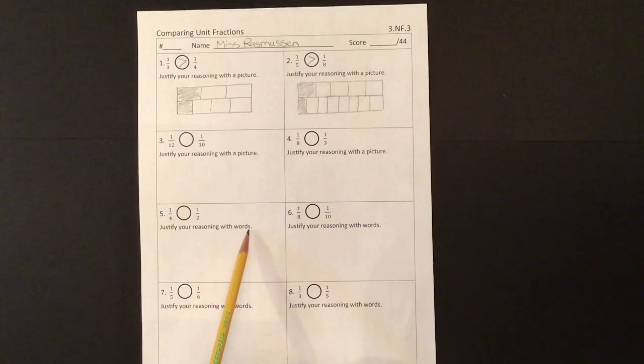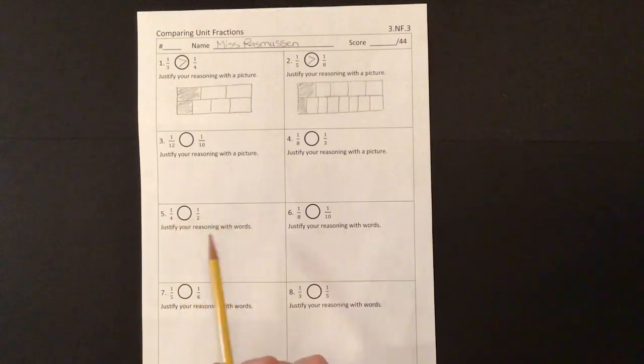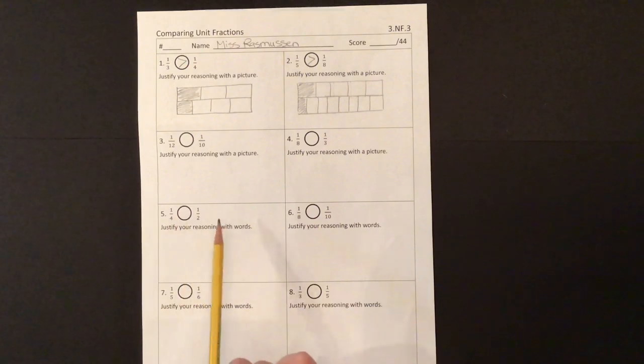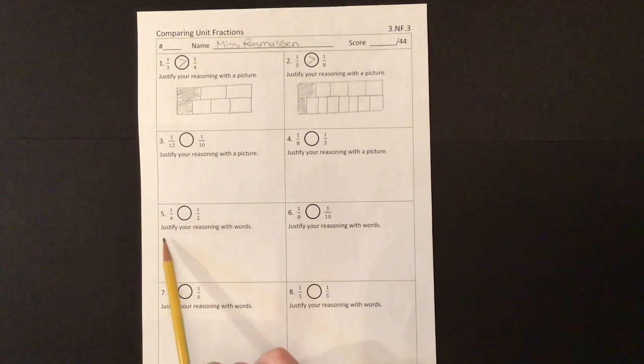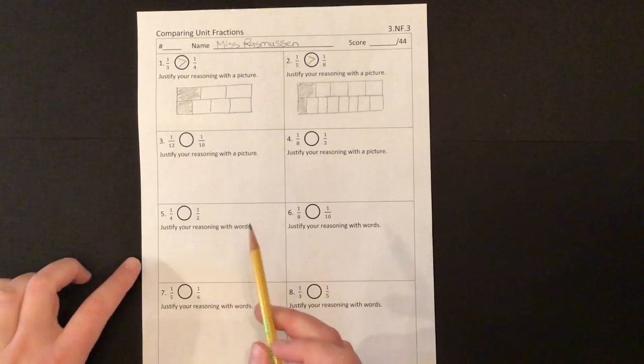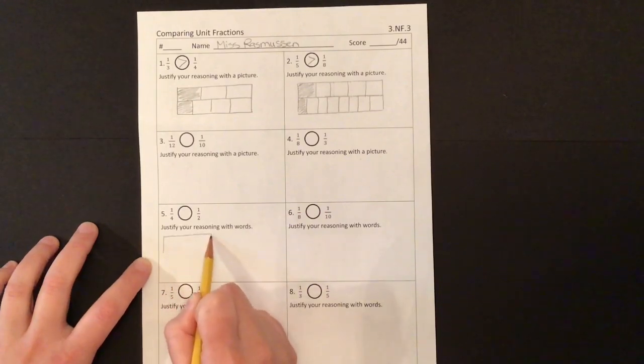At this point, we're hoping that you can visualize what the fraction pieces look like. If you're still struggling to think in your mind what 1/4 looks like compared to 1/2, definitely draw a picture and then you can just explain with words over here. I'll model that for you. So I'm thinking, yeah, I'll draw just a little picture, a little smaller.